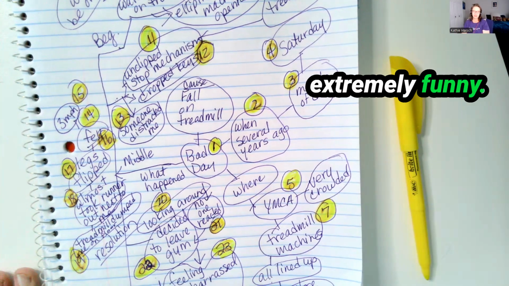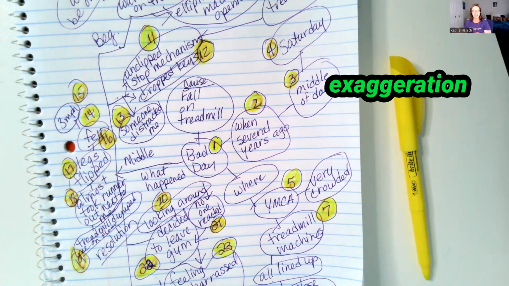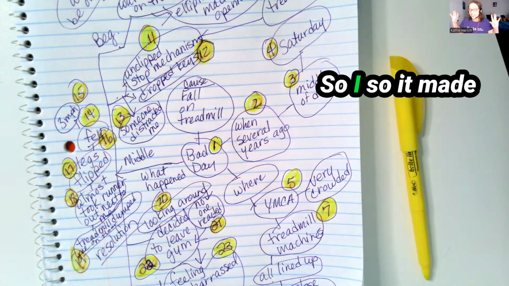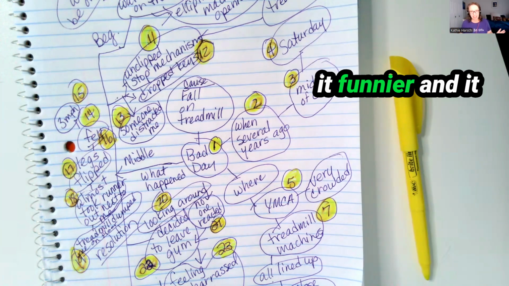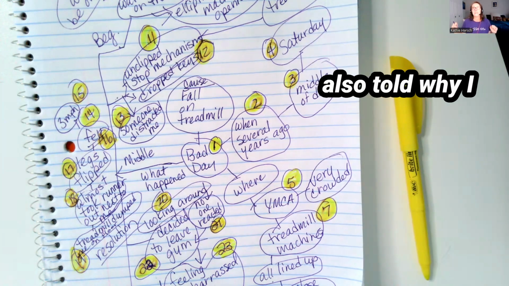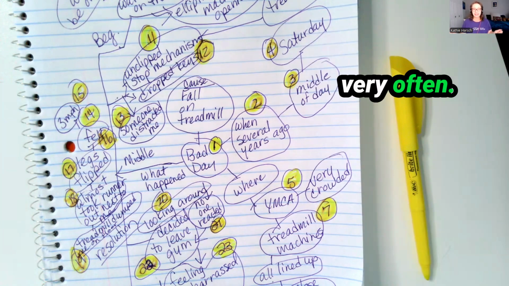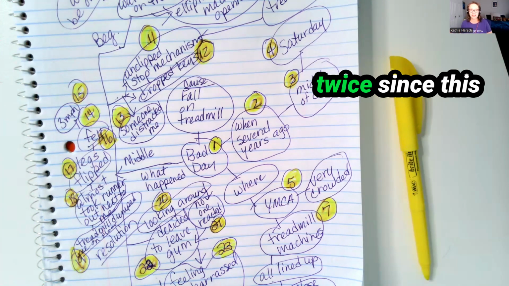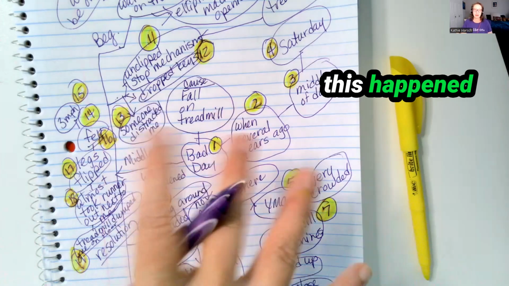And I made this extremely funny. I added exaggeration into it by making the treadmill into some kind of monster. So it made it funnier, and it also told why I don't usually go on treadmills very often. I've probably only been on a treadmill twice since this happened, and this happened years ago.